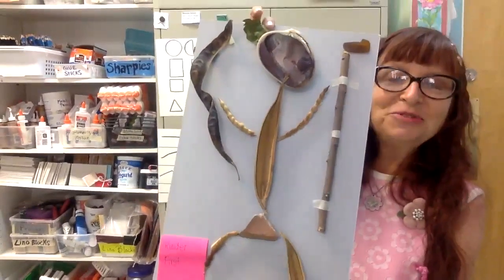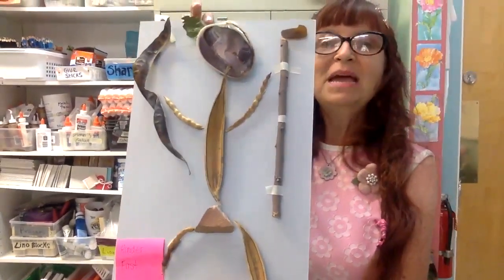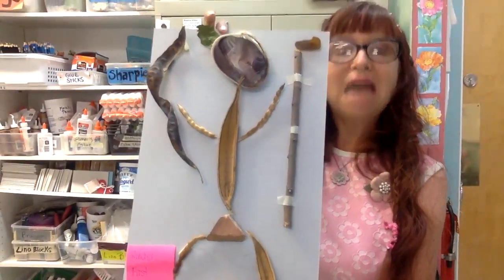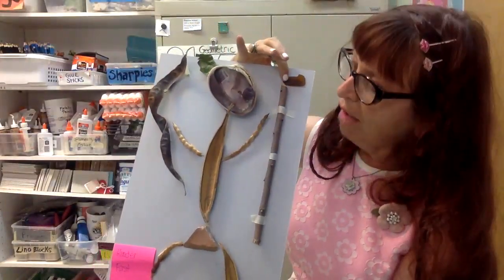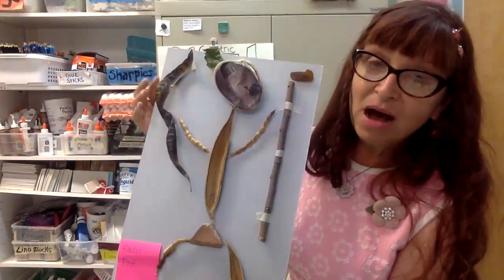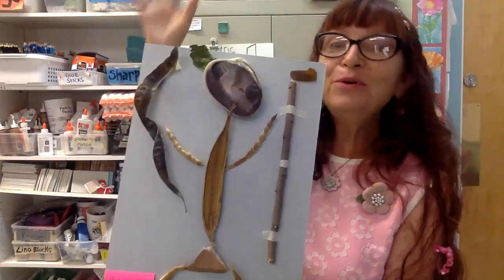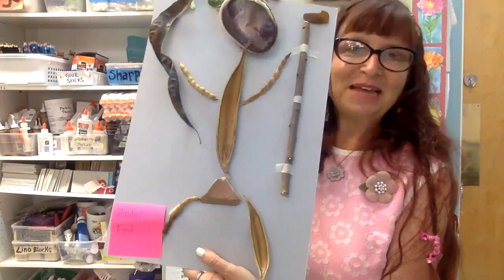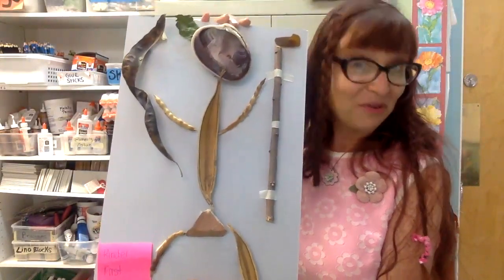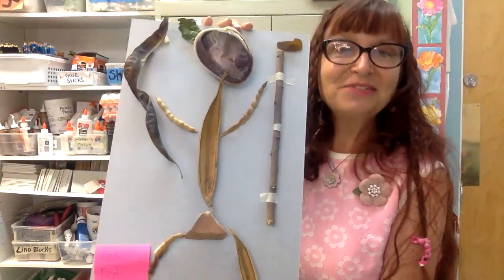And what my nature being does is, this nature being is a cloud pusher. So with this stick and this rock, and with this mesquite pod, my nature being moves around the clouds up in the sky during monsoon time. And that's what I created with my things from nature.